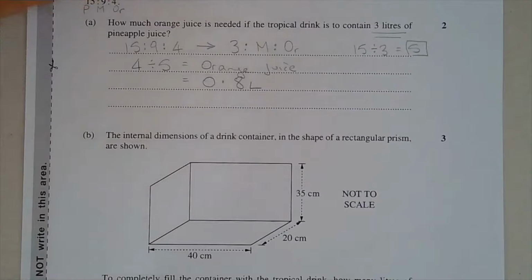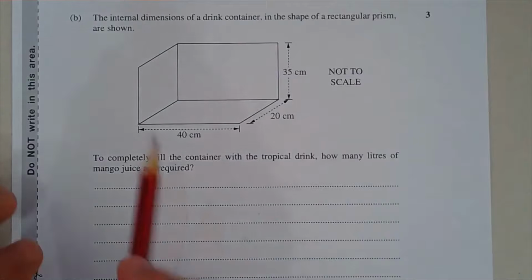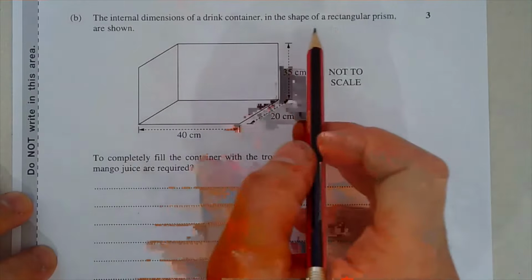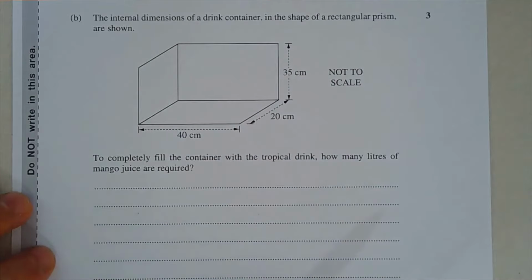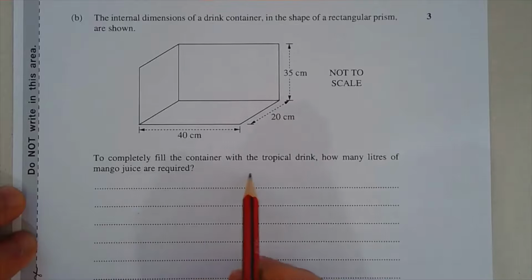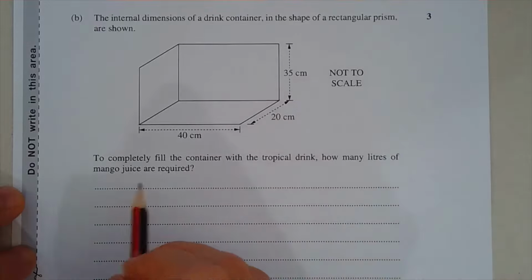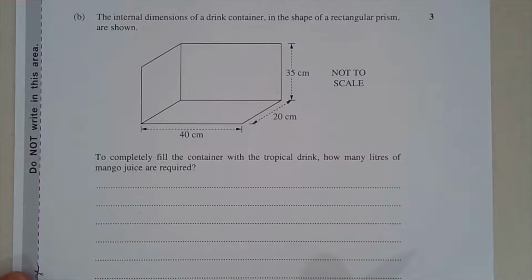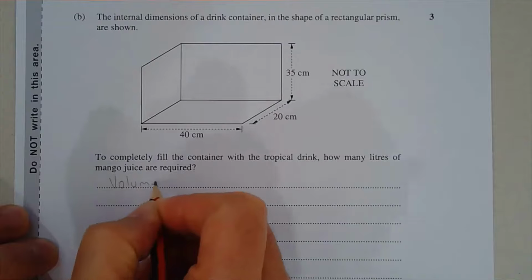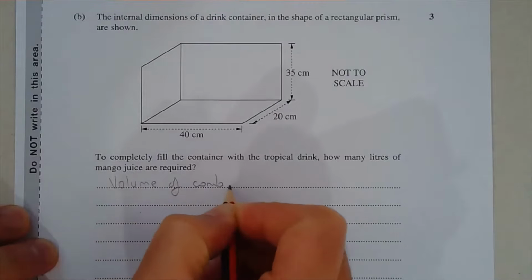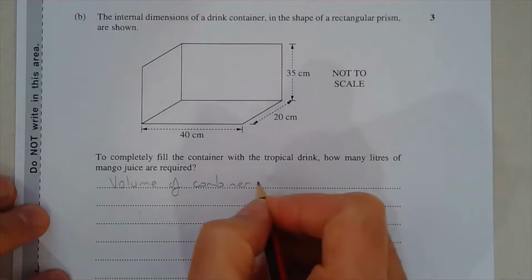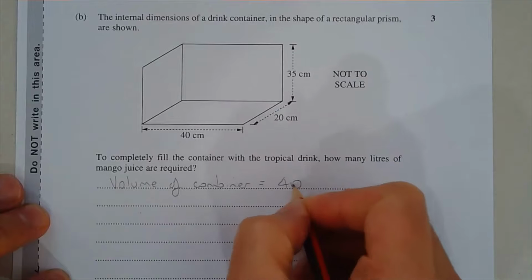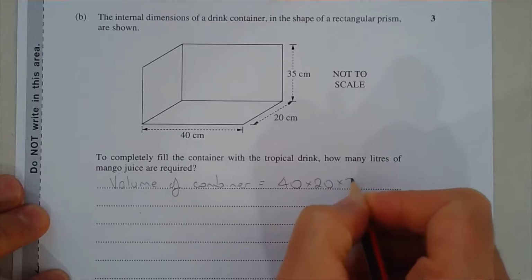Let's have a look at part B. The internal dimensions of a drink container in the shape of a rectangular prism are shown. To completely fill the container with the tropical drink, how many litres of mango juice are required? So I think the first thing we need to work out here is the volume of this container. So maybe we'll work that out first. It's a rectangular prism, so we just multiply all the dimensions. So 40 times 20 times 35 centimetres.